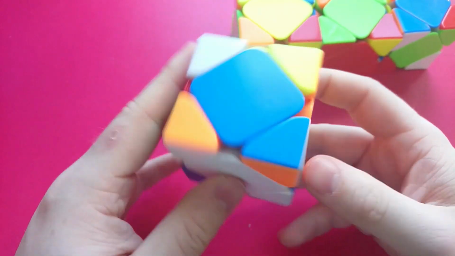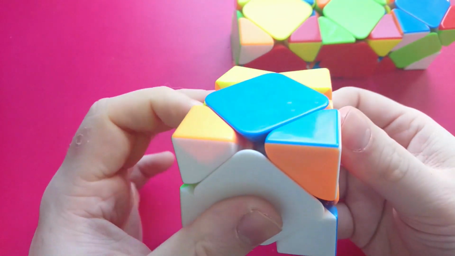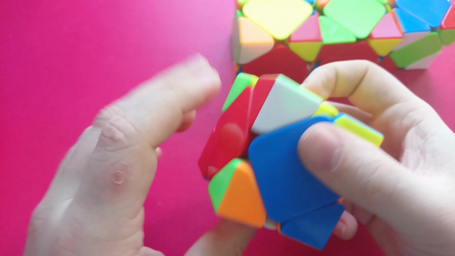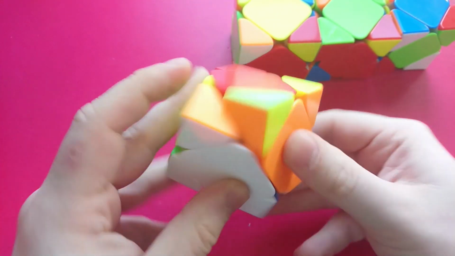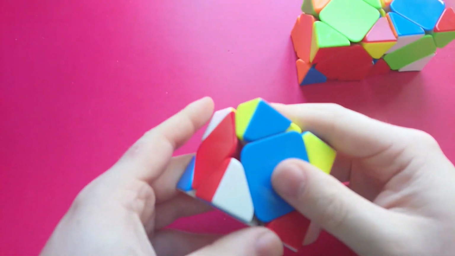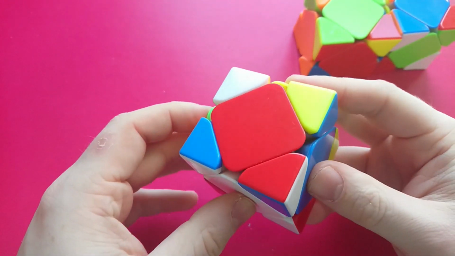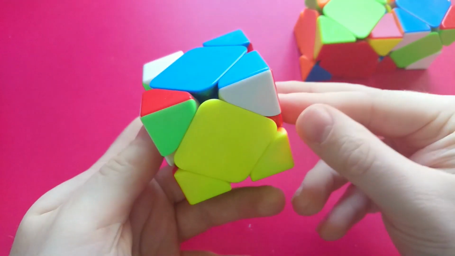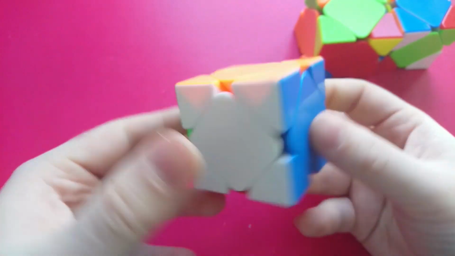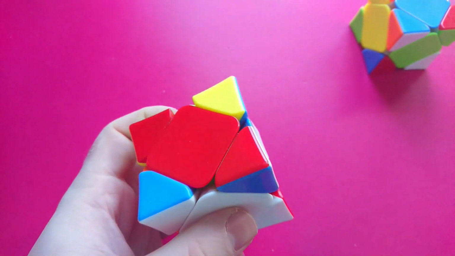You can insert this corner either by pulling with your left hand or pushing with your right hand, and then either twisting it in each direction. And here you also have the other solution. So you bring this corner out in 3 moves, then you insert it again, and then insert the last corner.